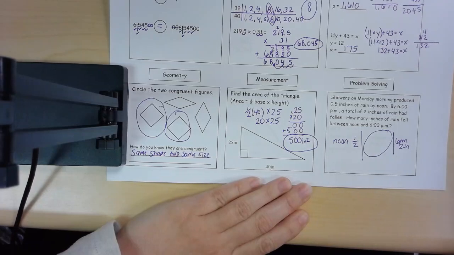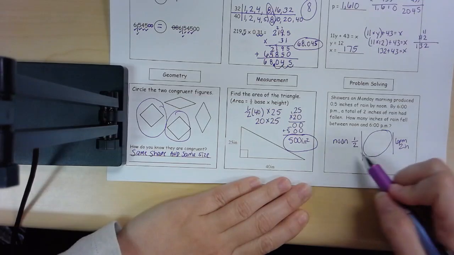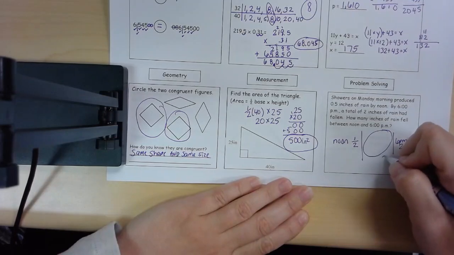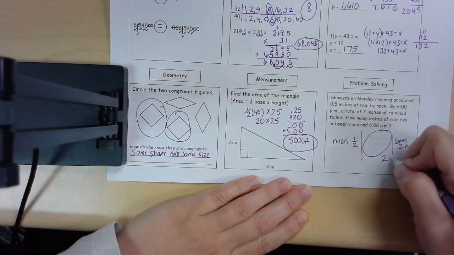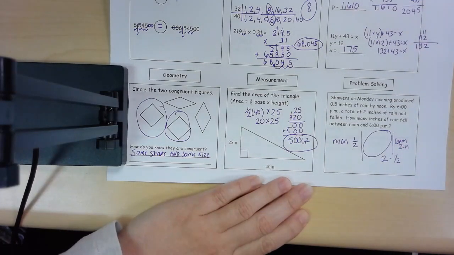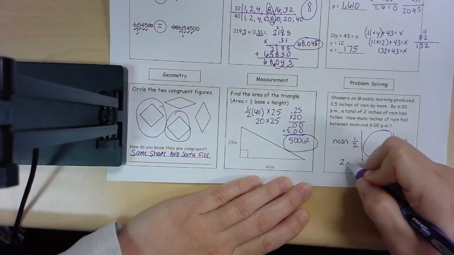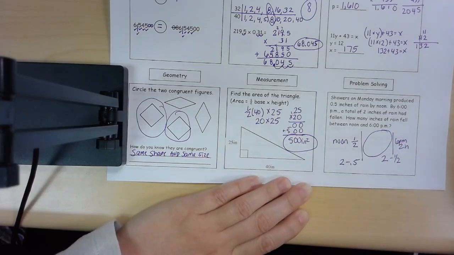What happened between noon and 6? So what I really need to do is figure out how do I get from 1/2 to 2? And there's lots of different ways I can do that, but I'm going to say what's 2 minus 1/2, and you might be thinking, Miss F, I don't know how to do that with fractions, or I might say 2 minus 0.5, and some of you might say, well, Miss F, I'm really not very good at decimals either. Well, that's not true, because I'm sure you can figure it out.